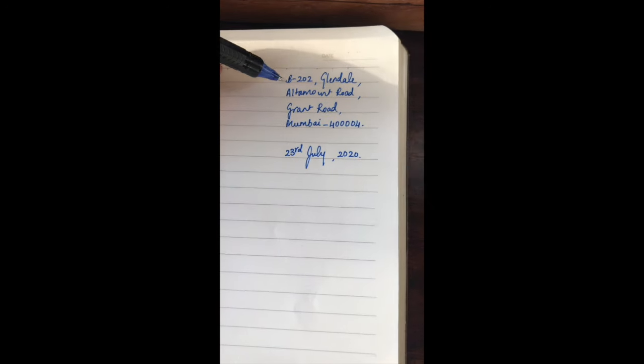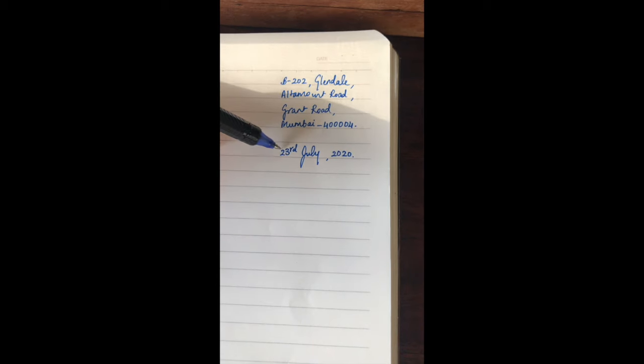This is the address. Then I've got my date. This time I didn't forget the date. And then I've got dear, because I don't want the second address. Why not? Because it's the informal letter, right? In an informal letter, we just need our address, not the other person's address.